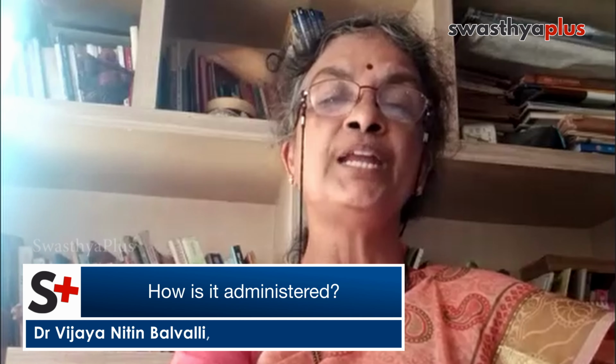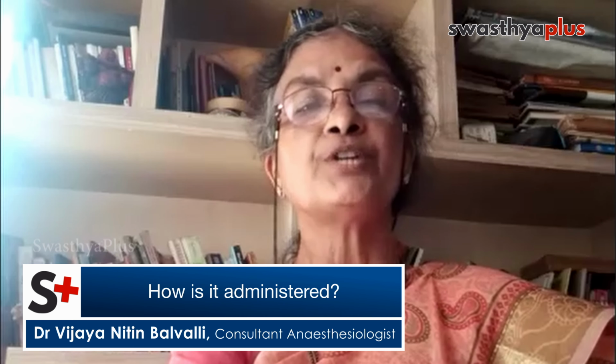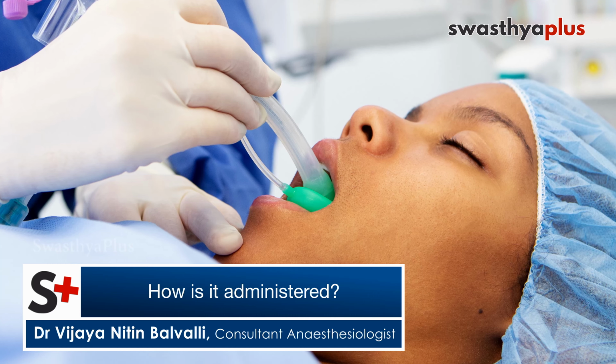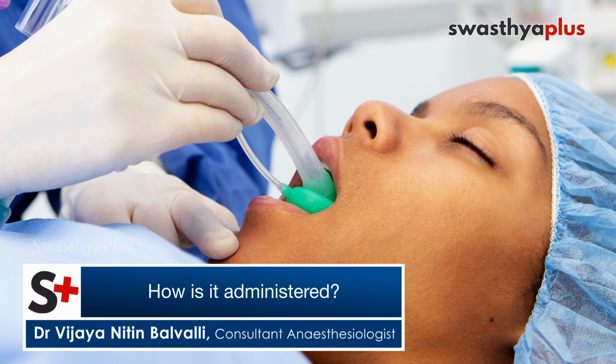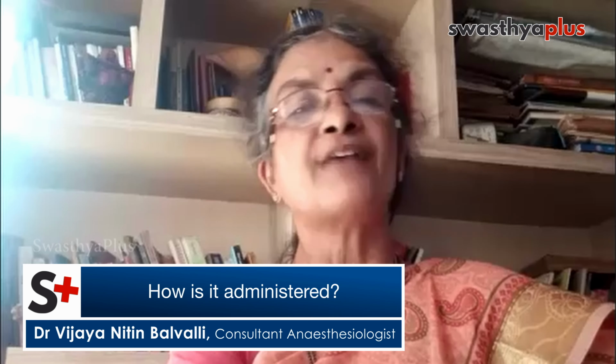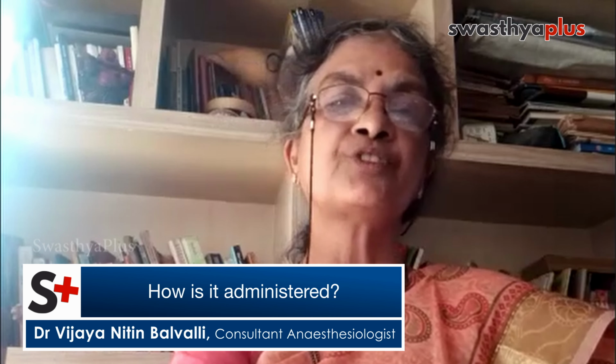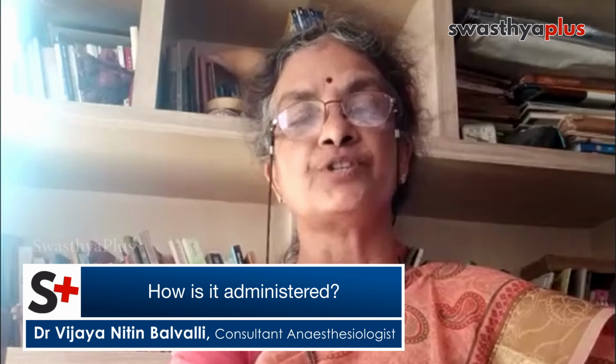When we have a conscious patient on the table at the end of the surgery who is able to breathe on his own, the patient's endotracheal tube is removed, and this is known as extubation. So any general anesthesia of this manner has three stages: an induction stage, a maintenance stage, and an extubation stage.